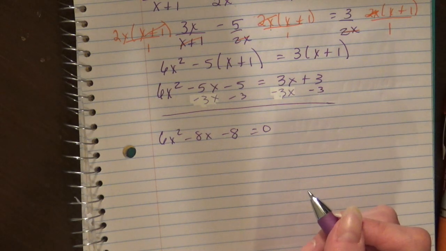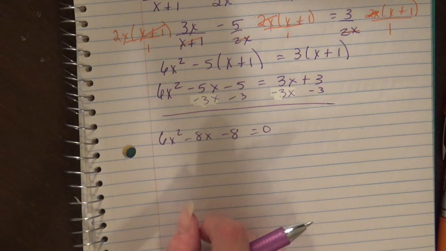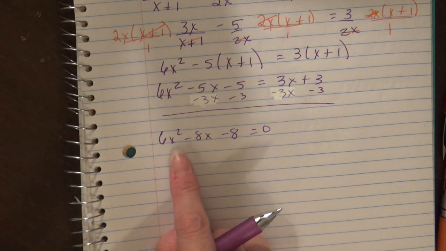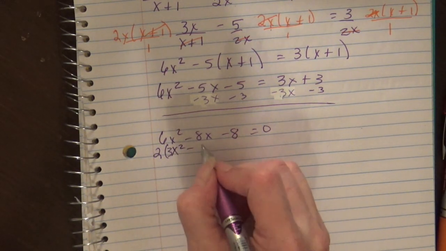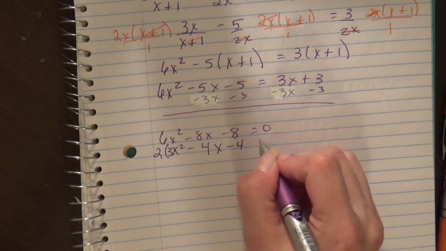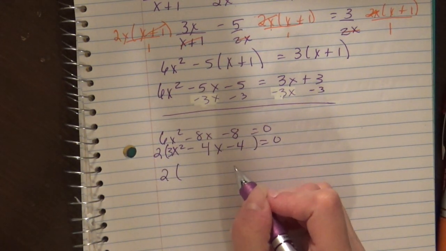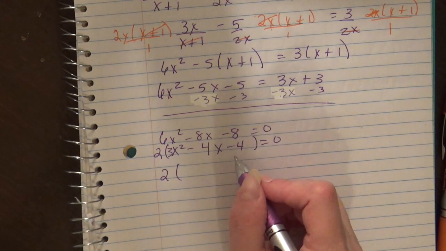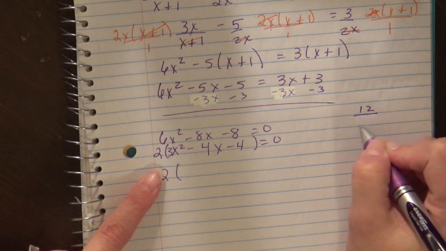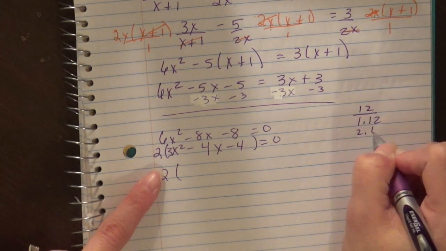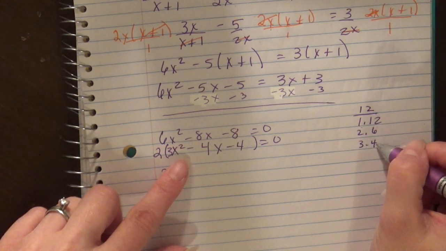So I'll start looking at how I can get this thing to factor. I noticed that I have a GCF of 2 that I can pull out of each of these. So that leaves 3x squared minus 4x minus 4 equals 0. And then I'll see if I can get this to factor. So if I do 3 times 4, it gives me 12. I want factors of 12 that would give me a -4. These are the only possibilities that I have.